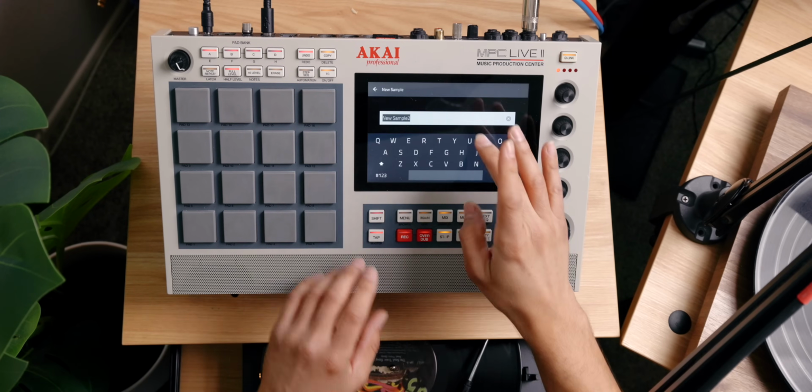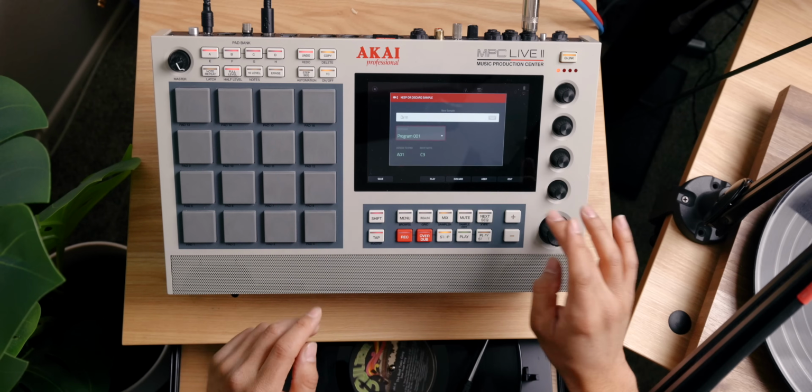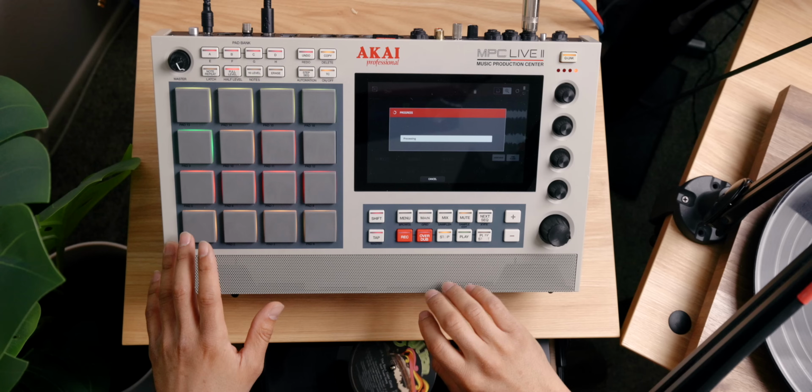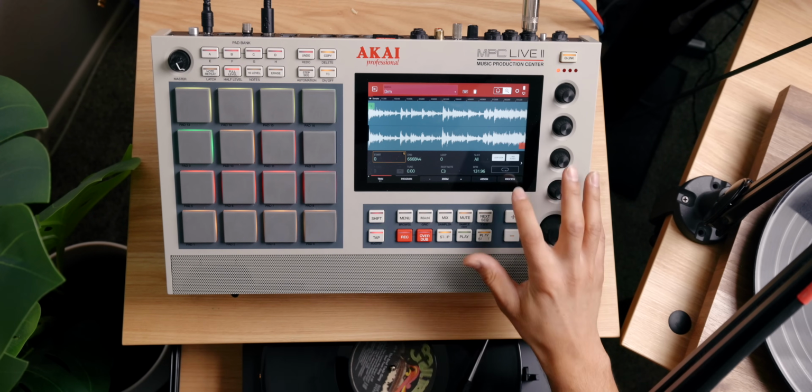All right, we got some drums right here. I'm gonna go ahead and name this DRM. Hit do it. Let's go edit. I'm just selecting the start point. Once I have that selected, I'm gonna go to process.